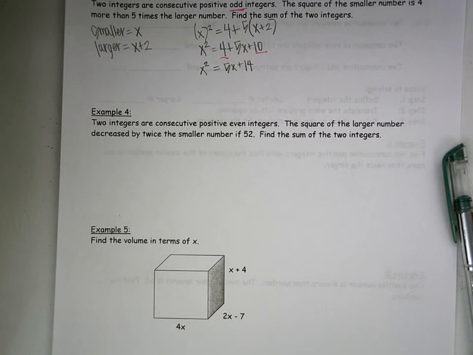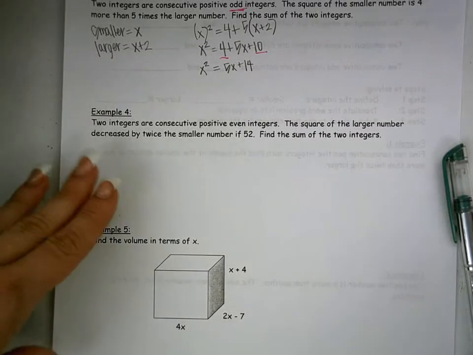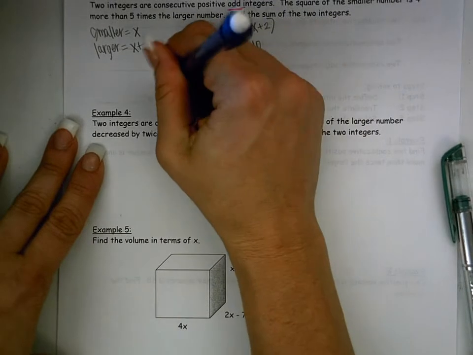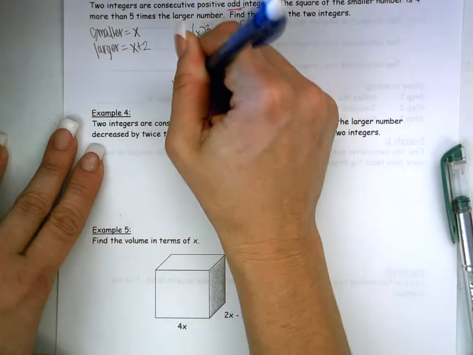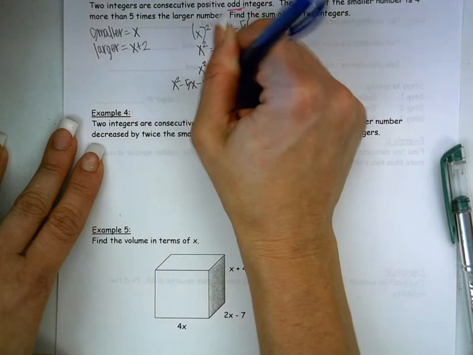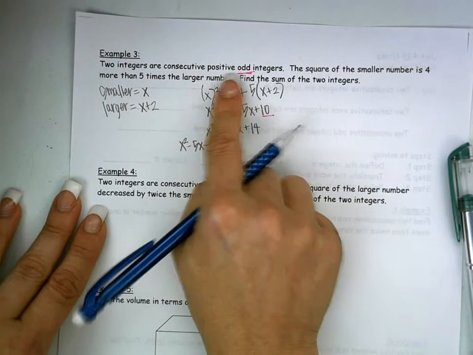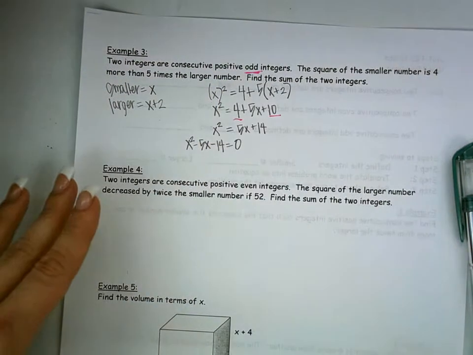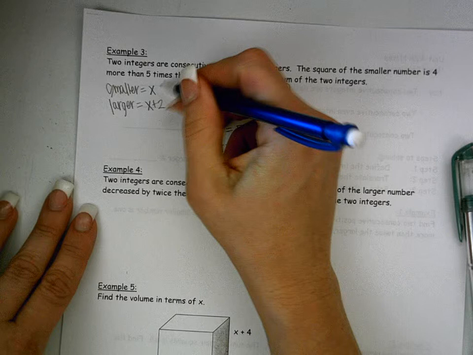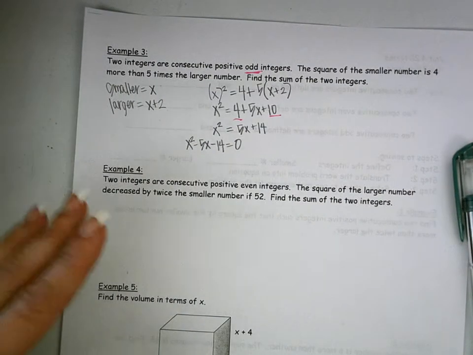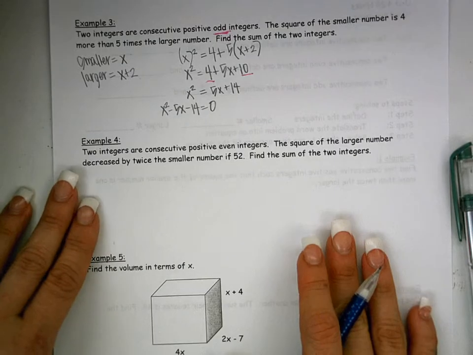Subtract 5x and 14. Move it all to one side so that you can solve. So x squared, yes. Where do you get the x plus 2? Because it said consecutive positive odd, when you're counting odd numbers, they're all 2 apart. So you know that the first one is x, and then we're counting by 2s because it says odd. Okay. Then factor and solve.